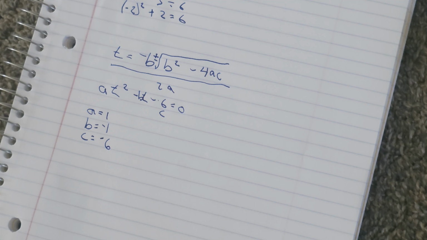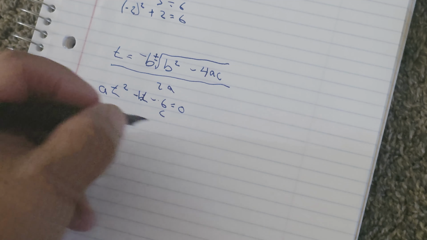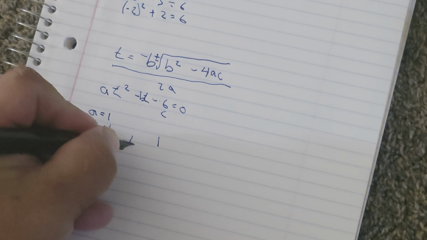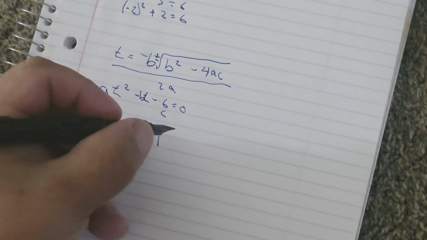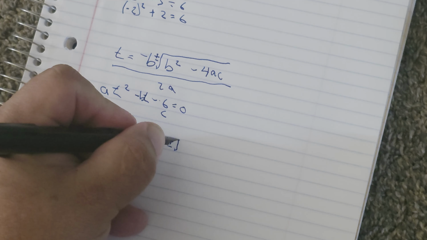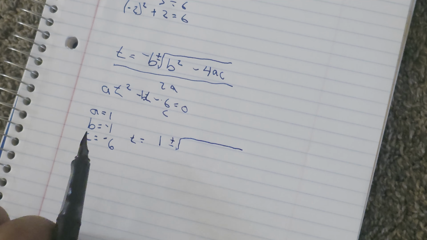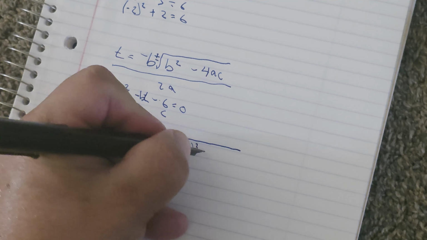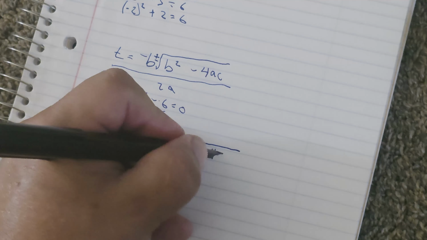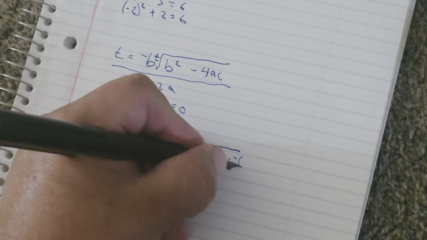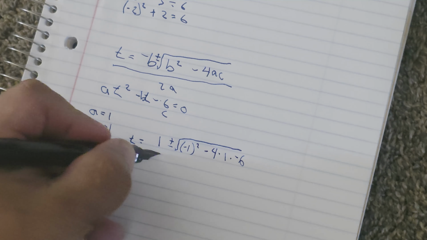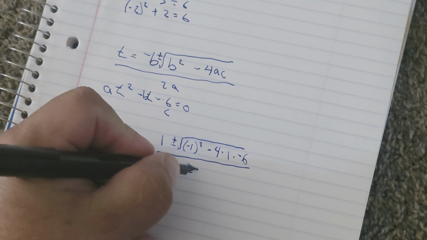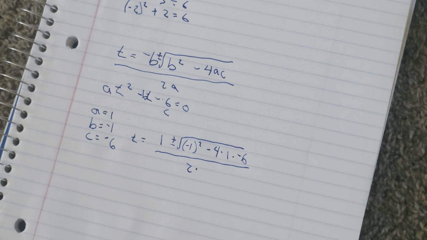And then we can plug those in. So a negative of a negative 1 is going to be positive 1. So we're going to have t equals 1 plus and minus the square root of b squared, so negative 1 squared, minus 4 times 1 times negative 6, all over 2 times a, which is 1.